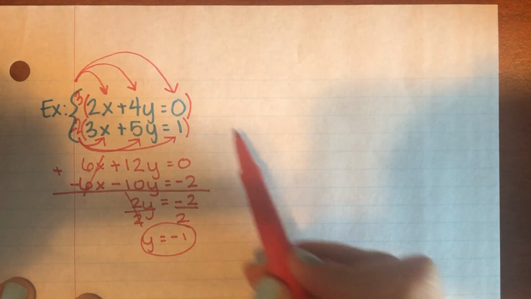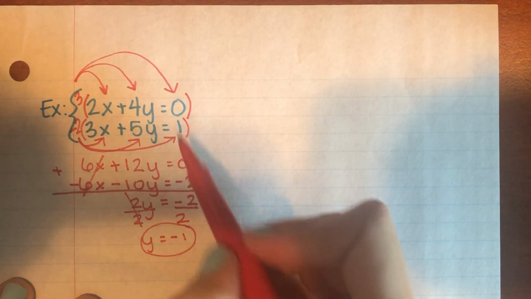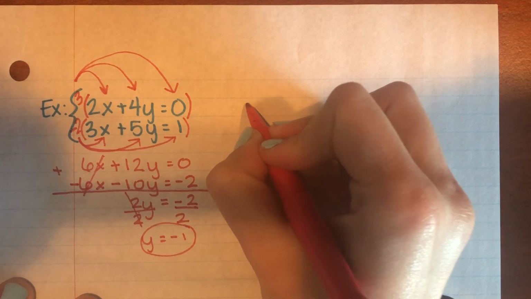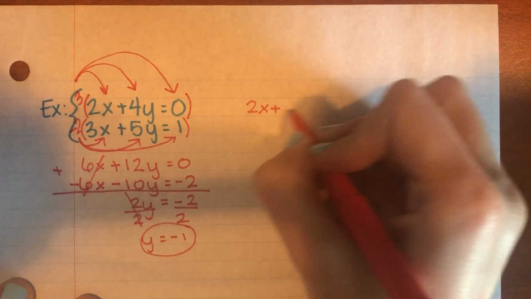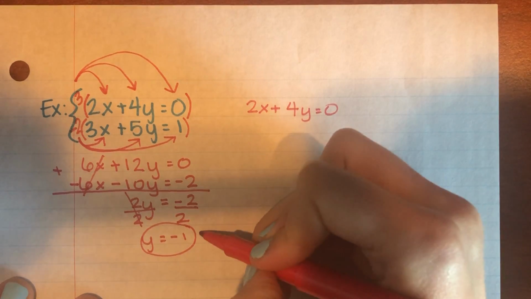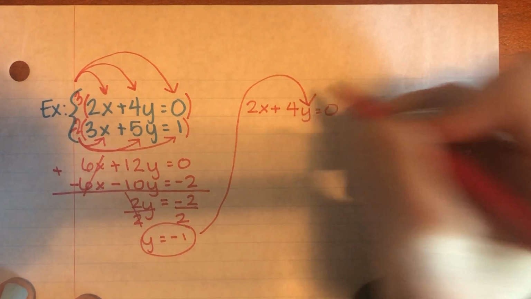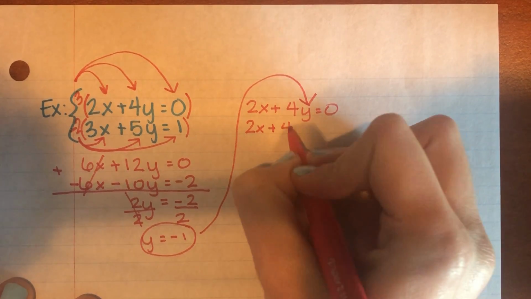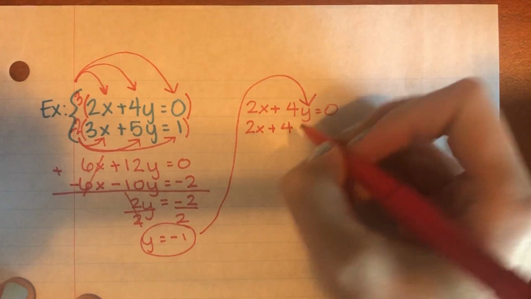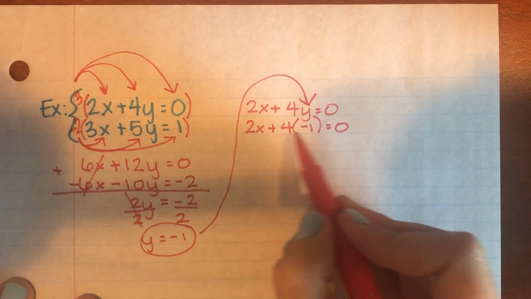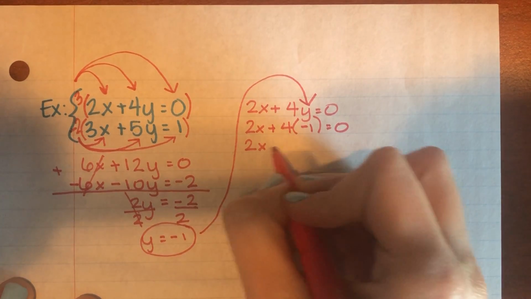Now that I have the value for y, I can replace and substitute this back into one of my original equations. We'll use the first one. So I'm just copying down my original equation. And we're plugging this value in for y. So this is 2x plus 4 times y, or negative 1, equals 0. 4 times negative 1 is negative 4.